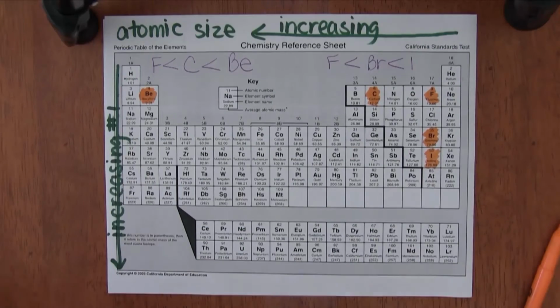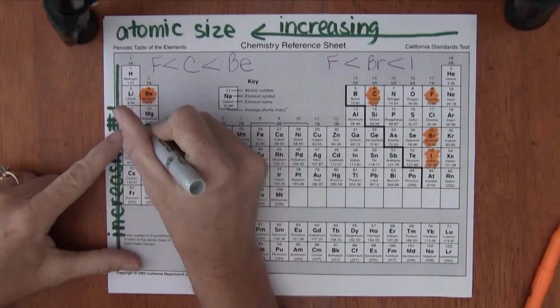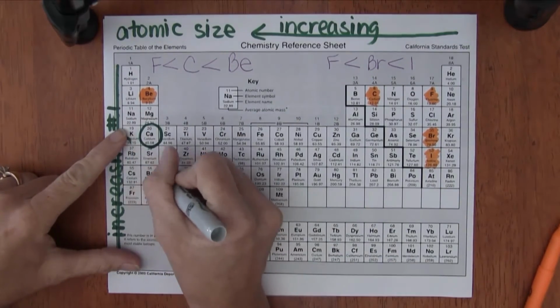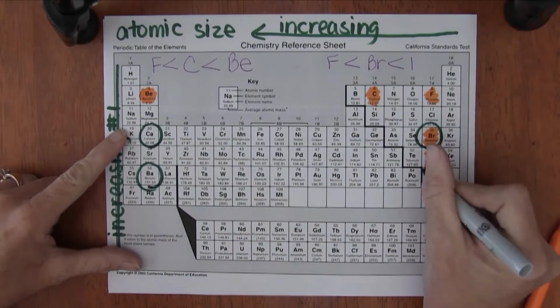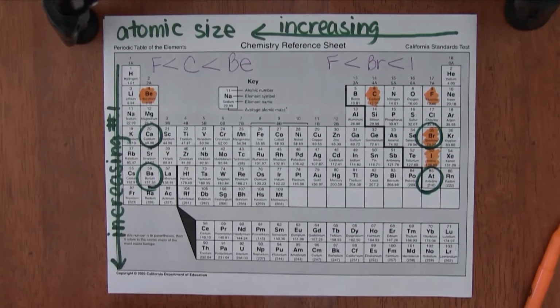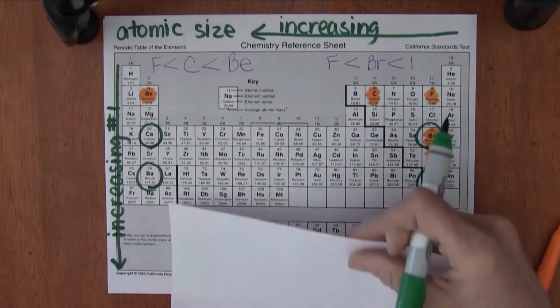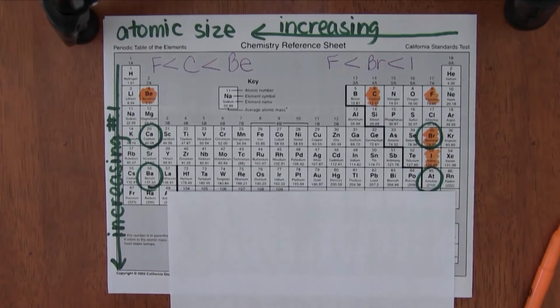What would happen if I mixed them? What if I had a calcium and a barium and a bromine and an astatine? There's a mixture. Well, I'd have to stop and think just a little bit. So let me put some thinking paper in here. So this is what I would do.